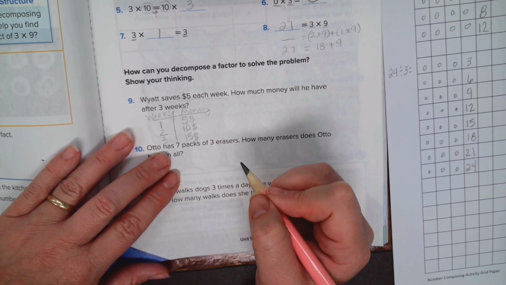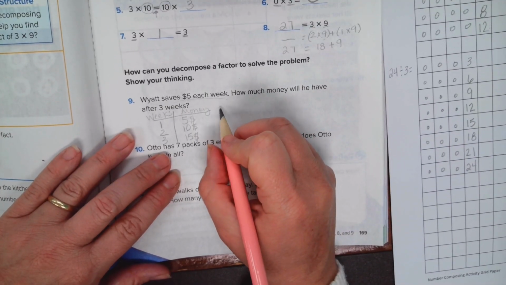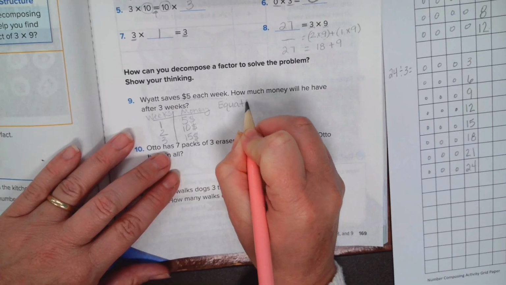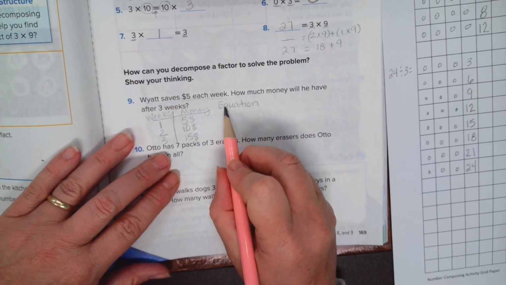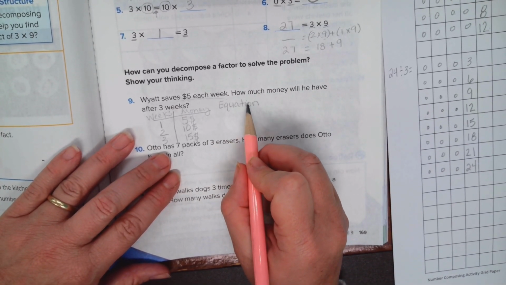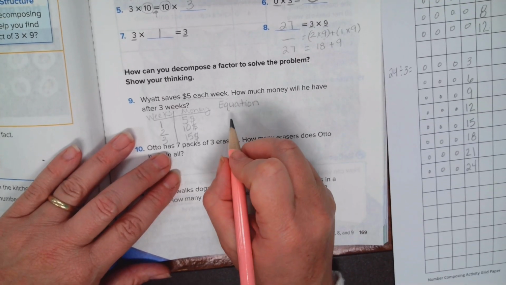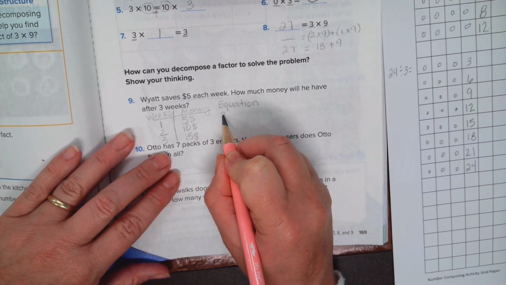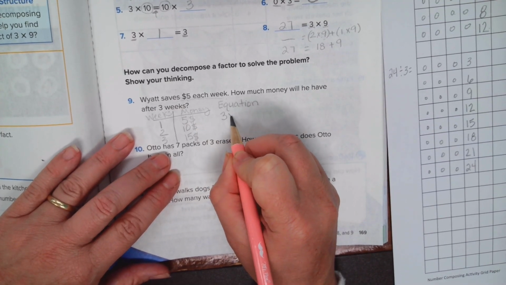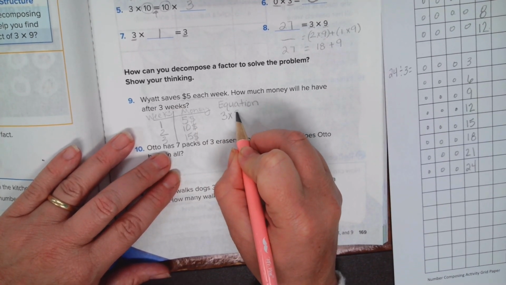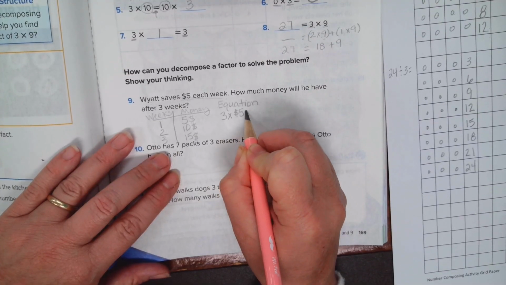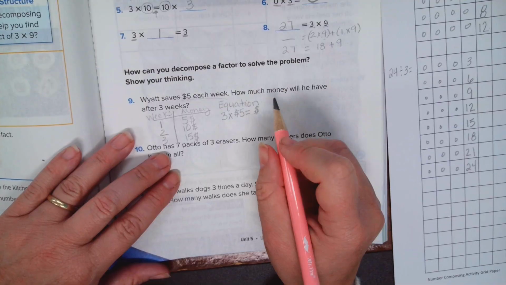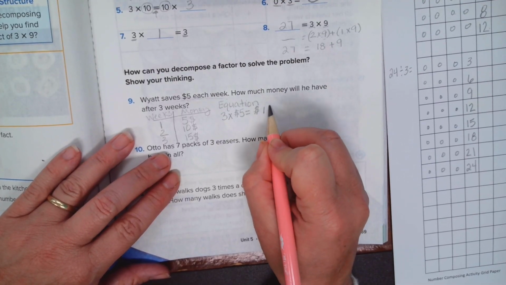Now, thinking of our equation that we can make, E-Q-U-A-T-I-O-N, equation. Our equation would be from this 3, because it's 3 weeks, times $5 equals how much money they would have. So equals $15.